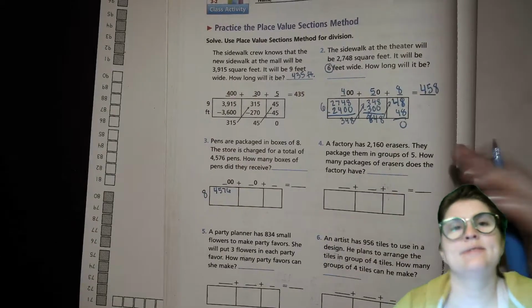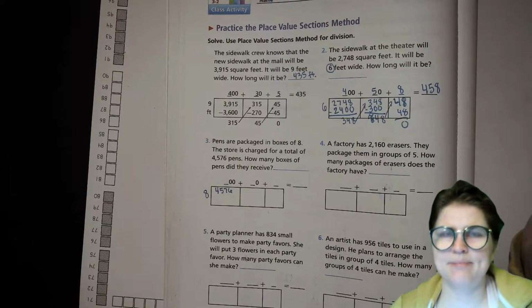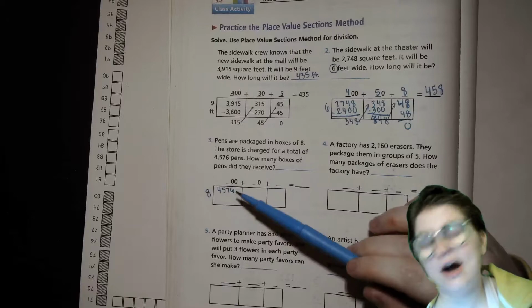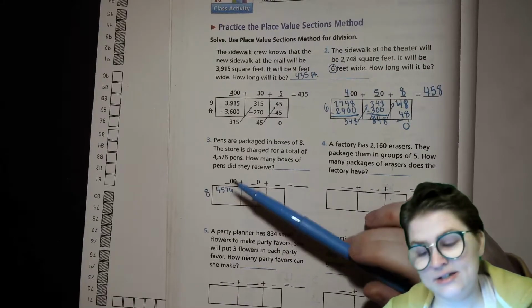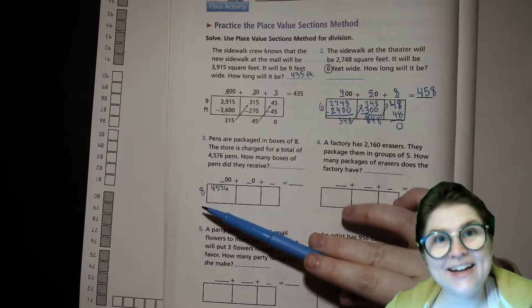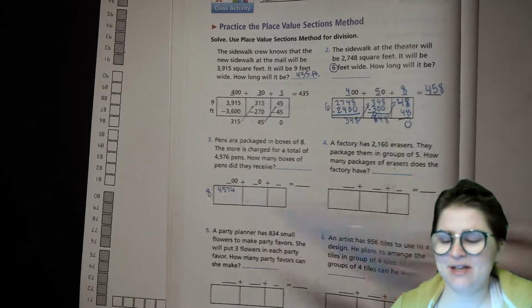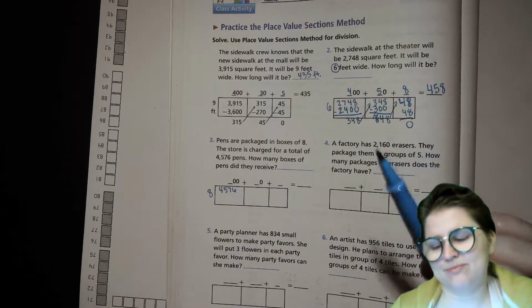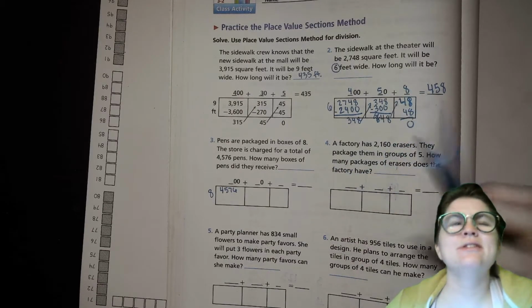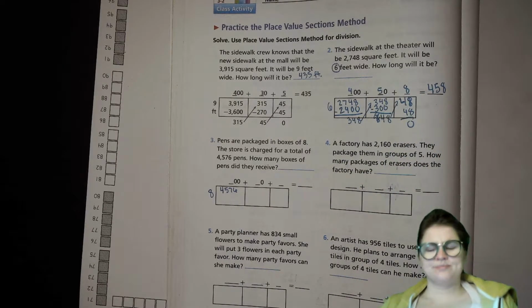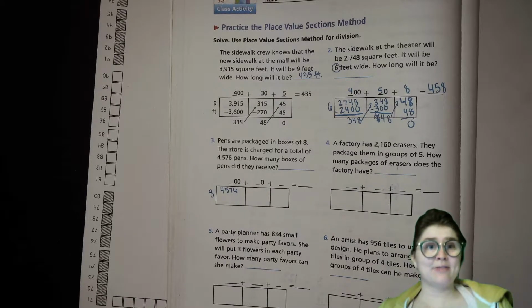Okay. What's the first step? How many hundreds do we need to multiply 8 by to get close to but not over 4,500? So let's use our facts. If we weren't dealing with hundreds, just to get to like 45 instead of 4,500, how many 8s would you need?